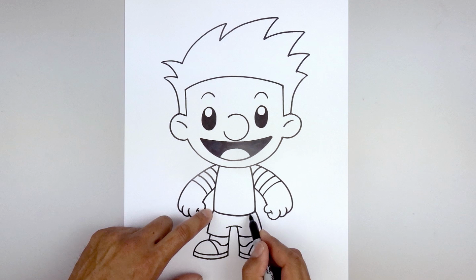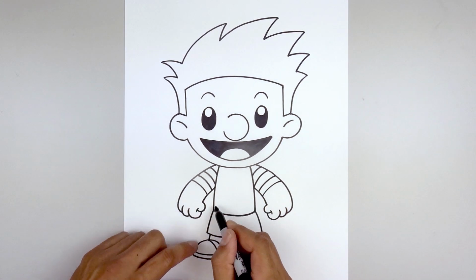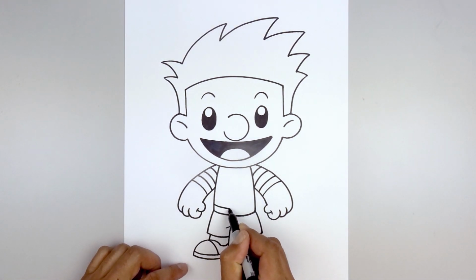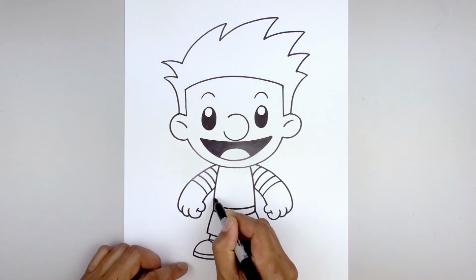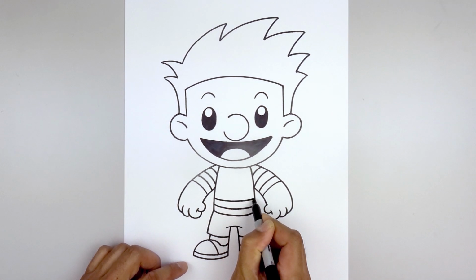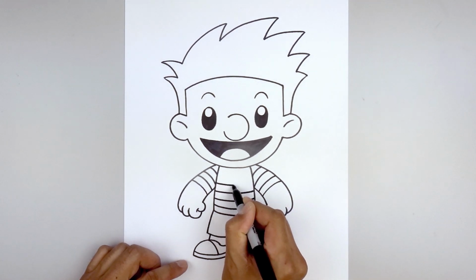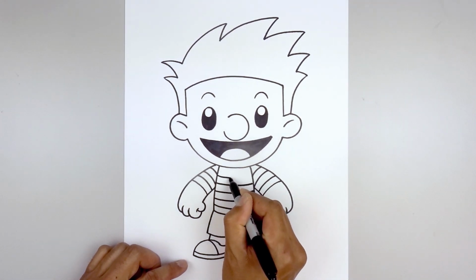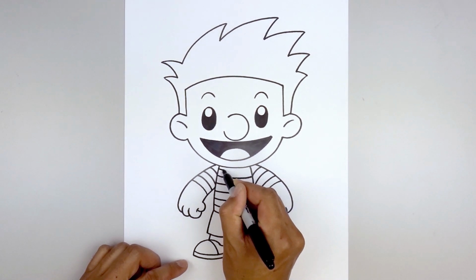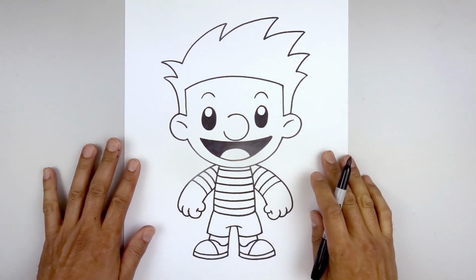And we'll take this curve along the bottom of the body and just repeat this all the way up towards the top. Let's start on the left. Step up and just continue all the way up towards the top. Add one more. And that's pretty much it.